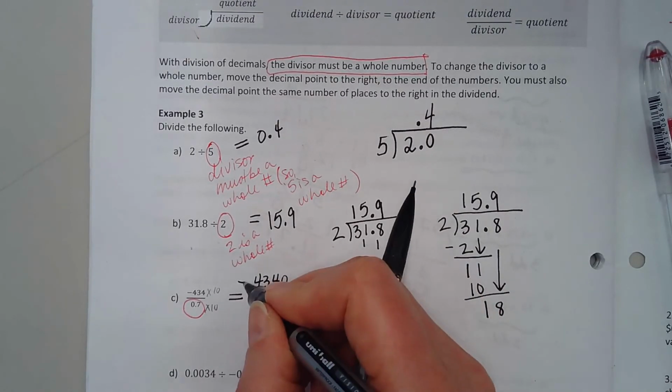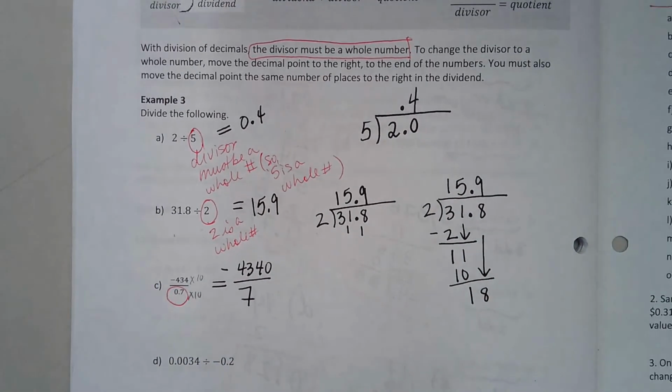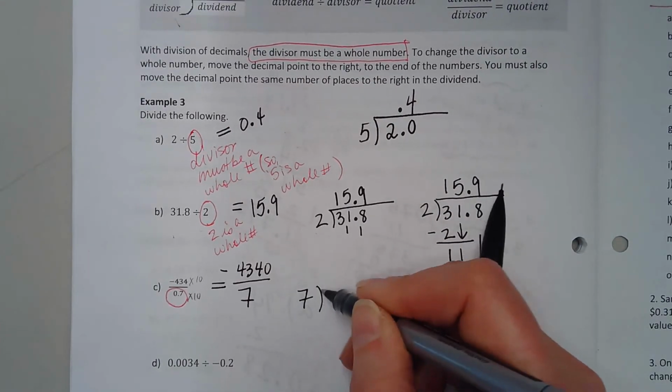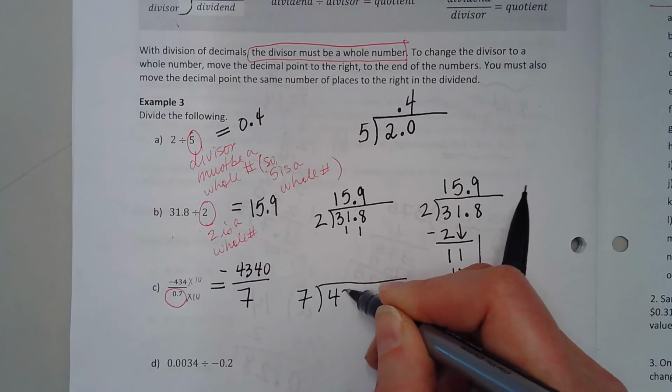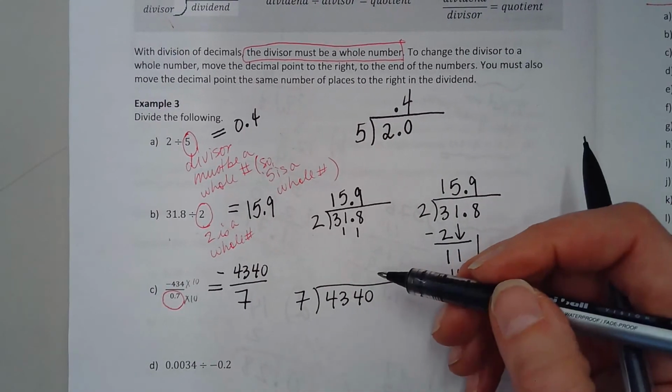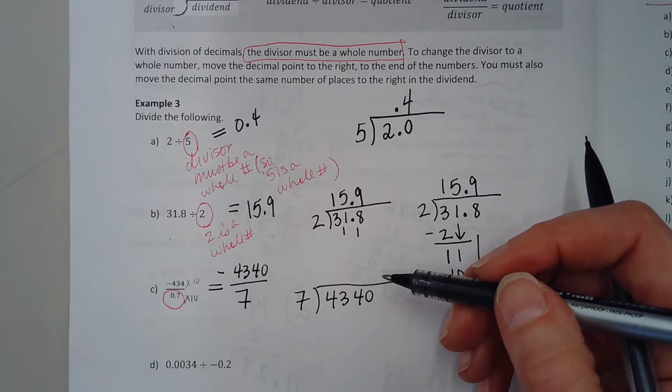4340, right? Okay, so now I'm ready to do my division. So 7 divides into 4340. Okay, I never looked at it like that before. That's really what you're doing, right?